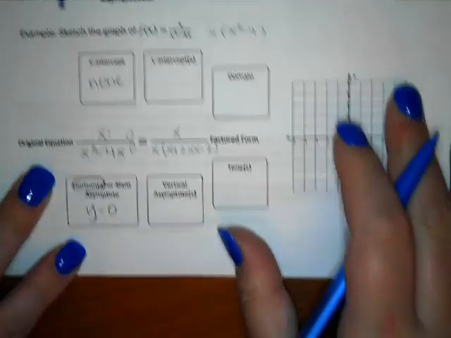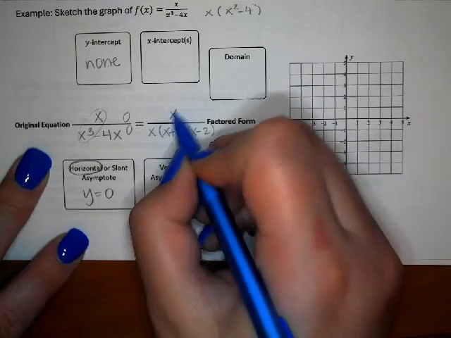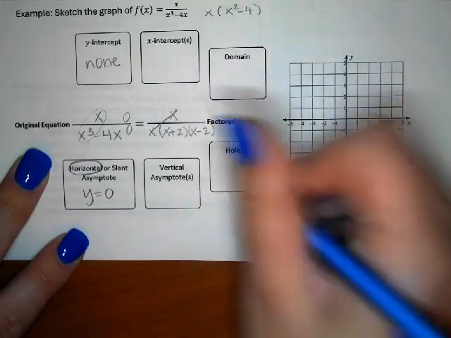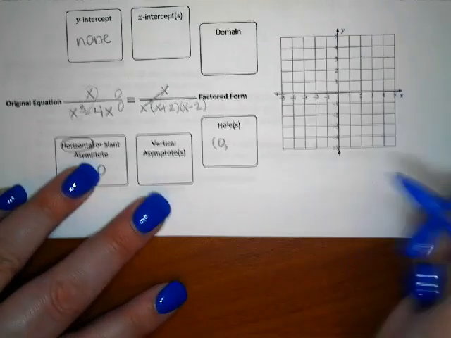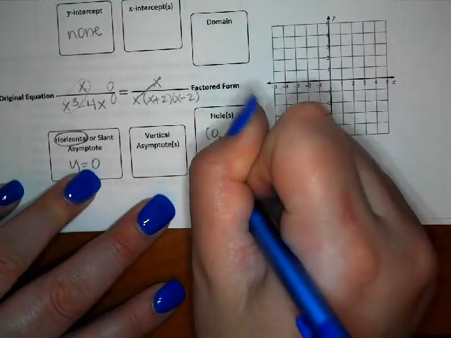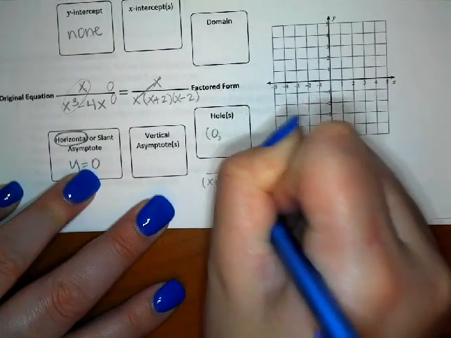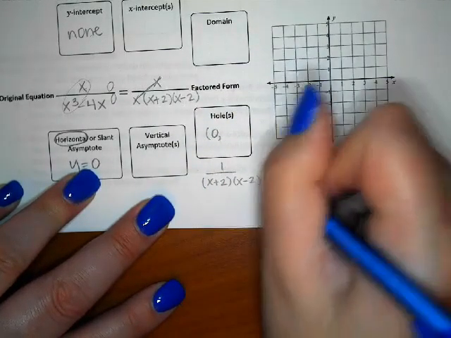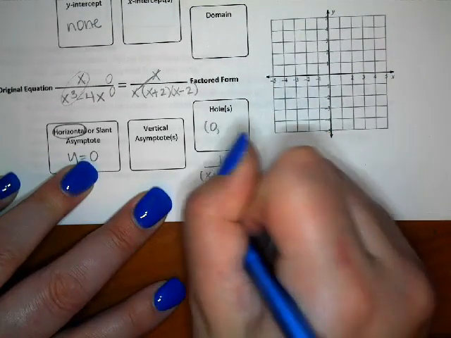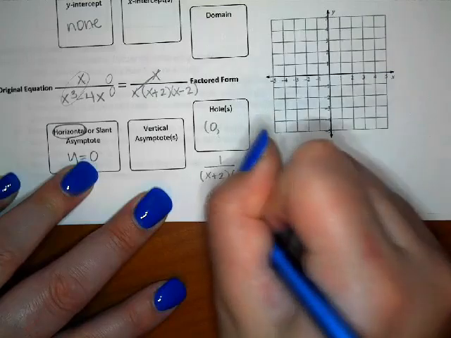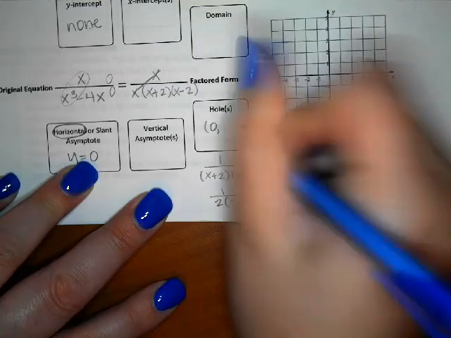All right, so if I look at this, I can see x over x, this is a hole in the graph. And so we have a hole at an x coordinate of 0. And then to find the y coordinate, I'm going to take 1 over (x plus 2)(x minus 2), that's the remaining function, and I'm going to plug 0 in for x. So 1 over (0 plus 2)(0 minus 2), so that's 1 over -4. So this is -1/4.